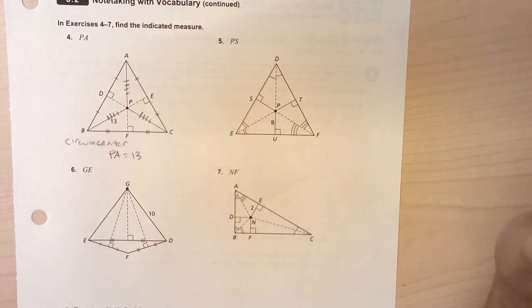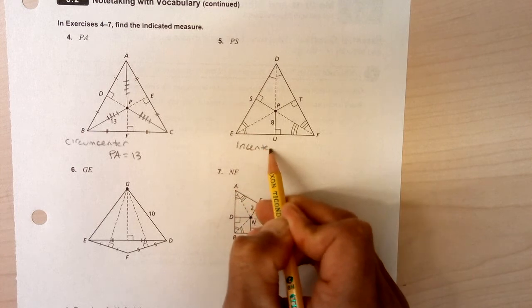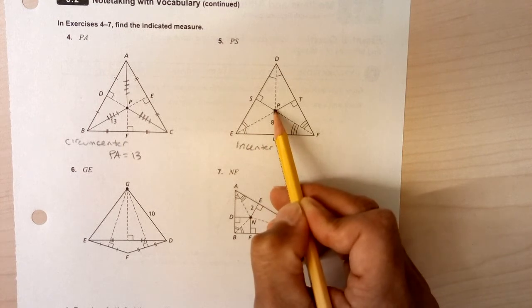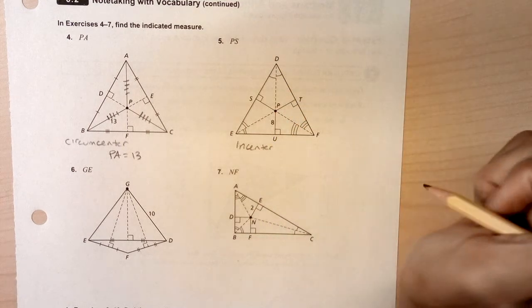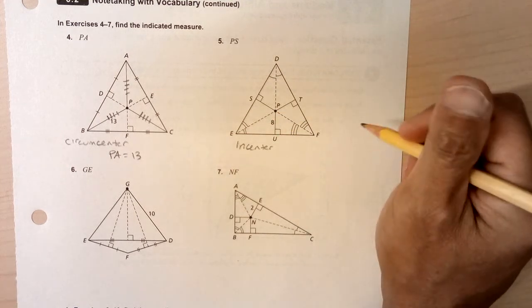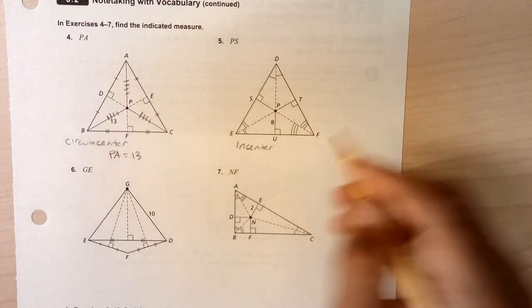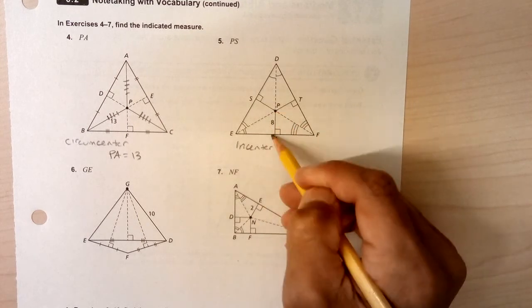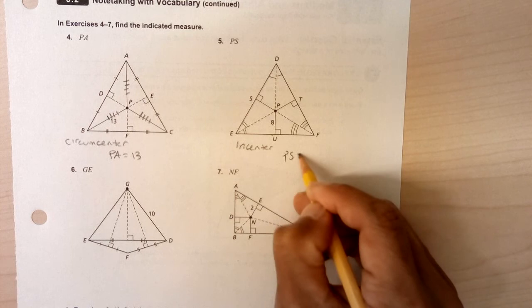And then on number 5, again, try to figure out what point P is in triangle DEF. In this case, point P is the in-center of the triangle. It's the point of concurrency for the 3 angle bisectors. EP is an angle bisector, DP and FP are all angle bisectors. Therefore, point P is equidistant from the sides. That's the in-center theorem. PU is given. That's 8 units in length. We want to find the length of PS. So those should be congruent, PU, PS, and PT. So PS is equal to 8.